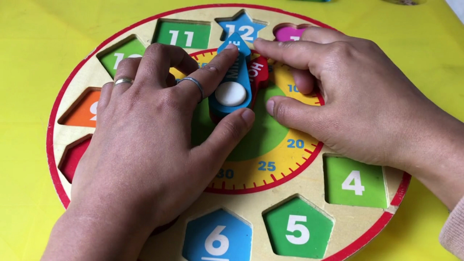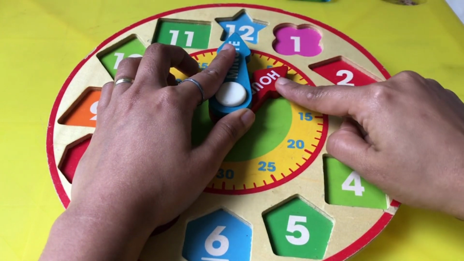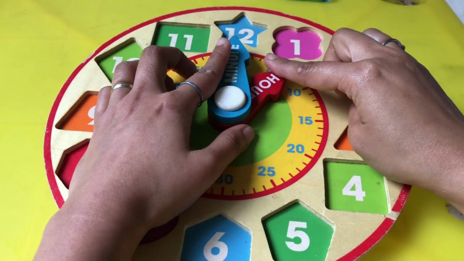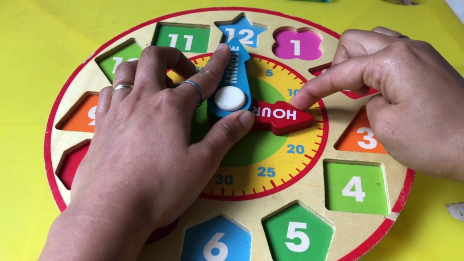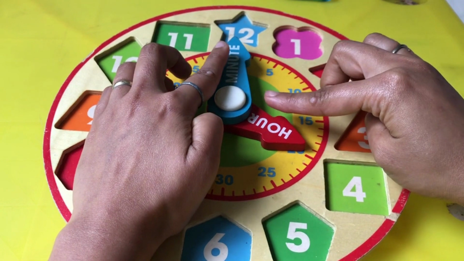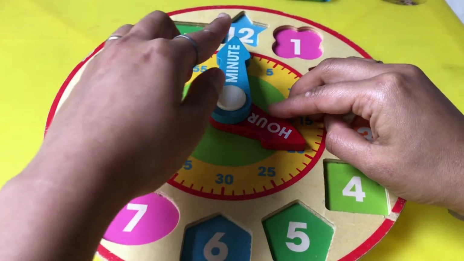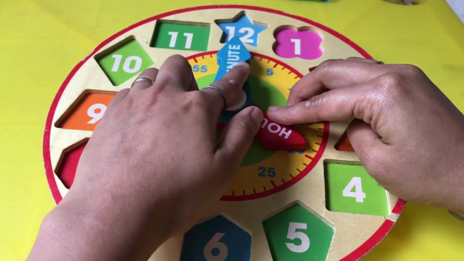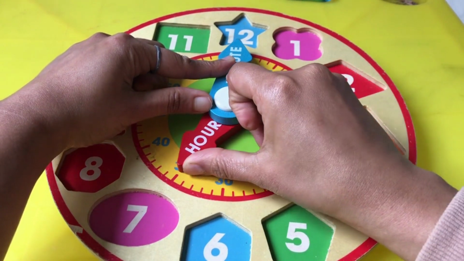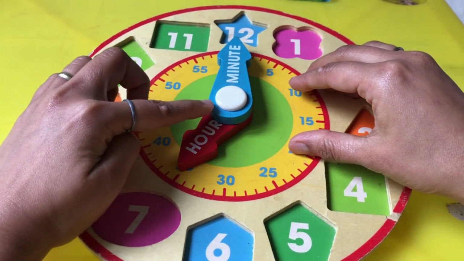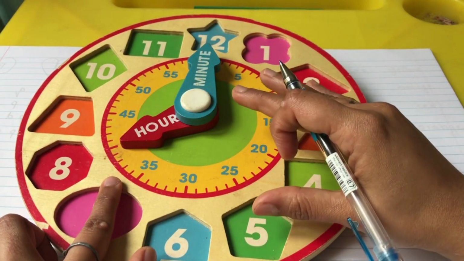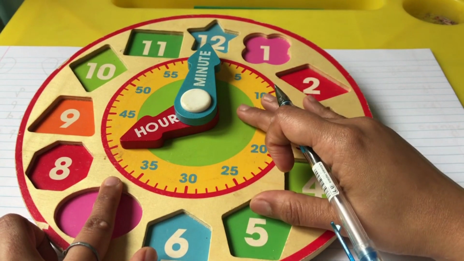If the long hand is at 12 and the short hand is at 1, then it is 1 o'clock. Let's take one more example. The long hand will remain at 12 and the short hand is at 4. Now can you tell me what the time is? Time is 4 o'clock. Let's take one more example. So the long hand, which is the minute hand, will always remain at 12. And now the short hand is at 7. Now the time is 7 o'clock. So like this you can explain how to identify hours on a clock. And later you can explain about minutes.